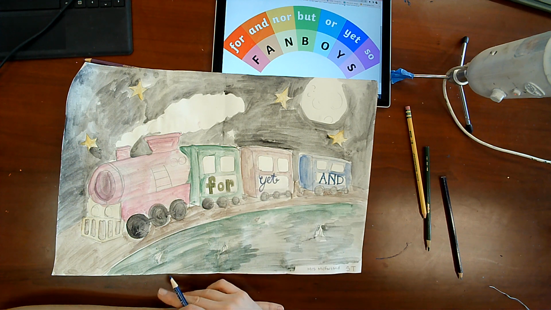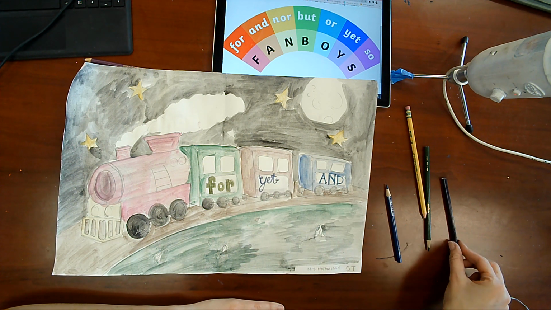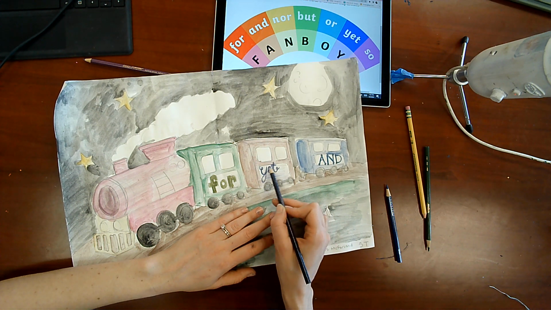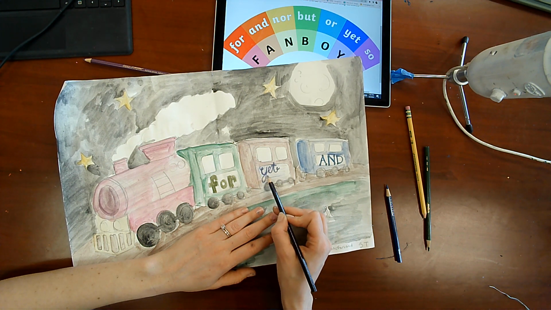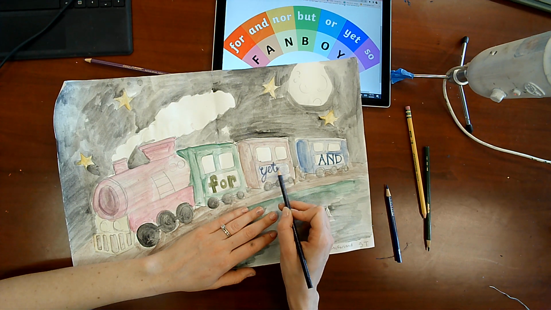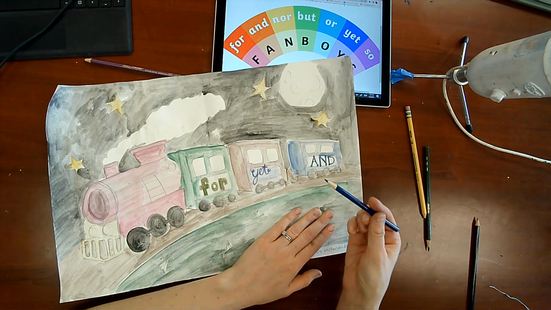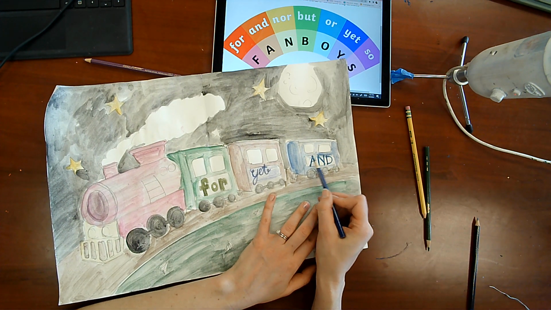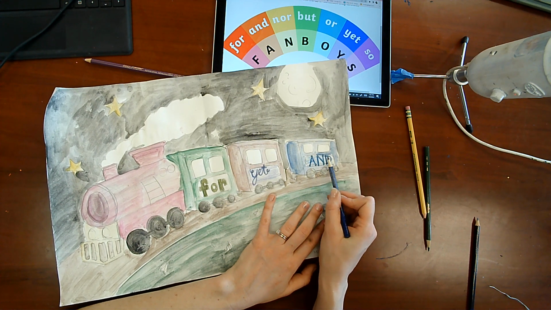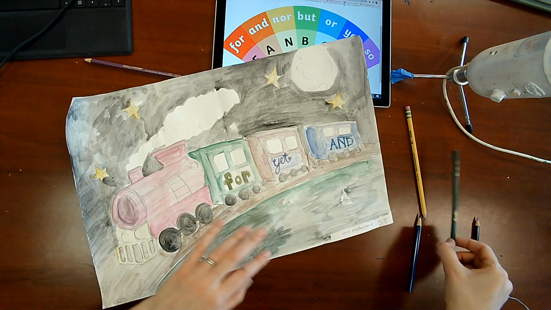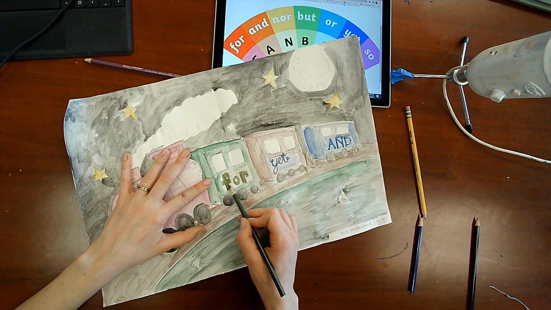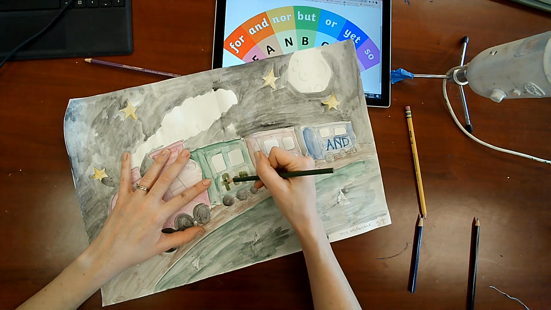Green, purple, and blue are cool colors. Now what I'm going to do is I'm going to fill in the back of this with a light purple here. And I'll fill this with the blue. And this with my green. So that's the first thing that we're doing today, is adding our conjunctions.